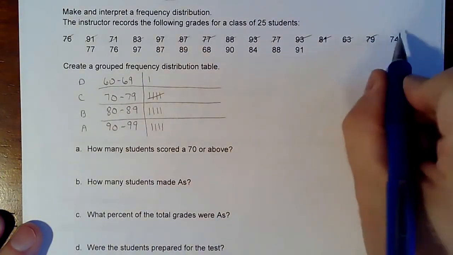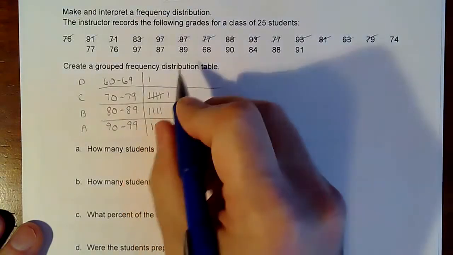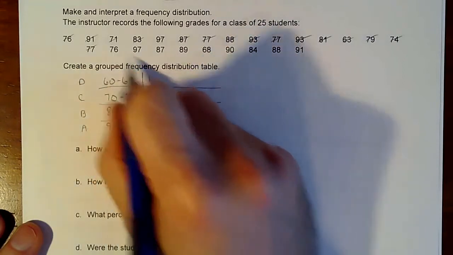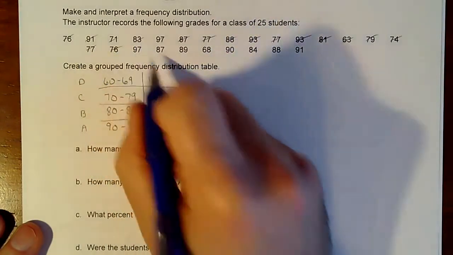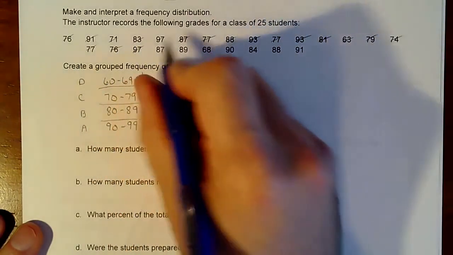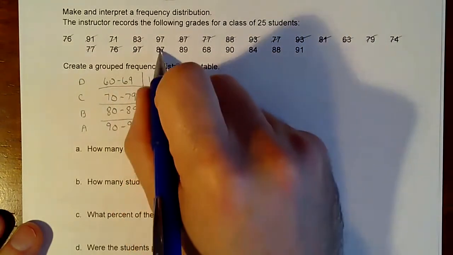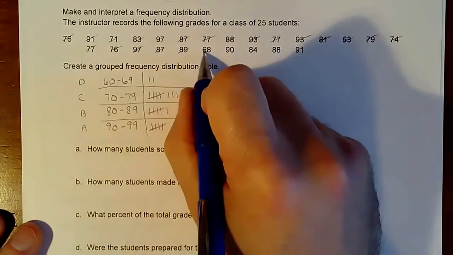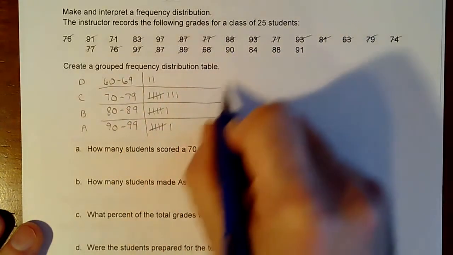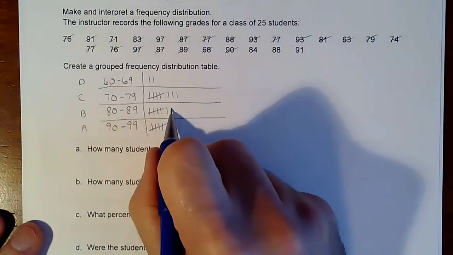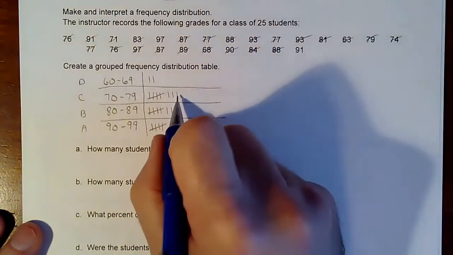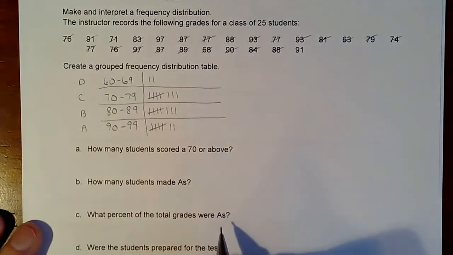So that was a 70, and then another 70, another 70, another 70, 97, 87, 89, 68, 90, 84, 88, 91. All right, so that's where I'm sitting at.